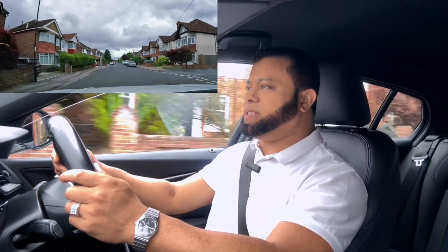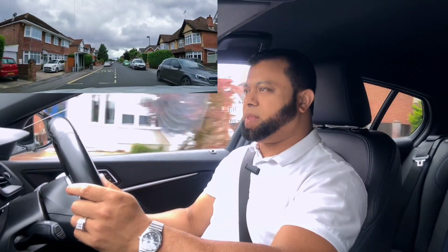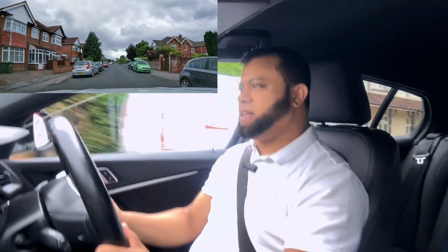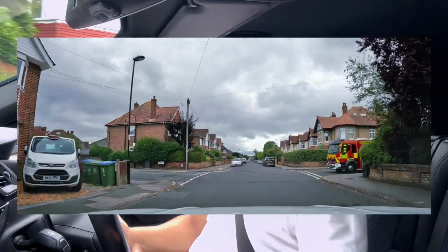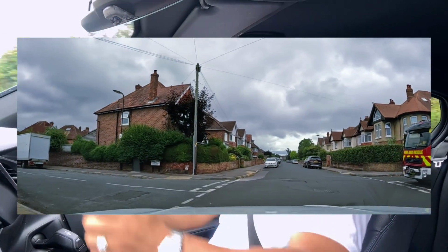Next road on the left, please. Mirror, mirror. Signal left. Okay. I'll go slowly, slowly. How did I know? Road marking. Gap in the building.